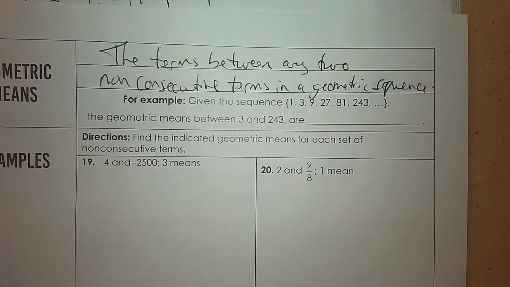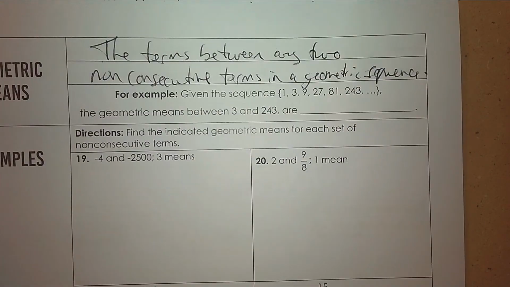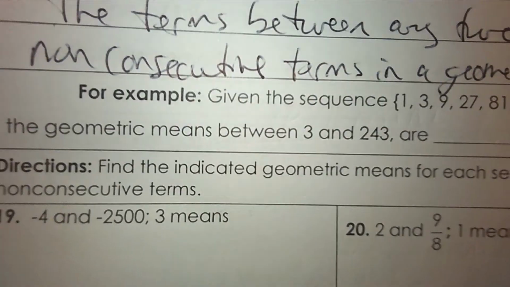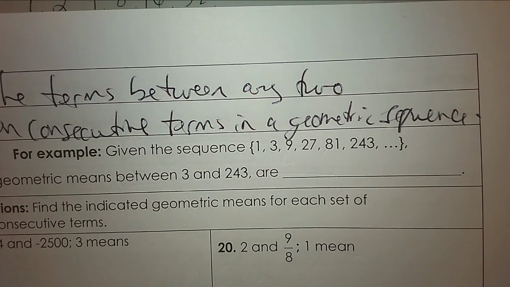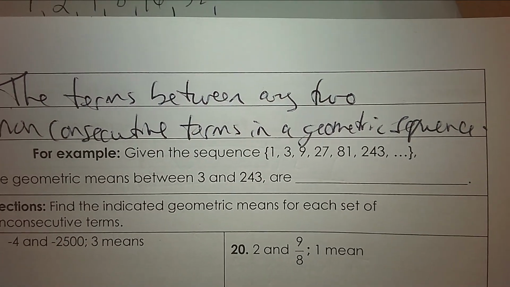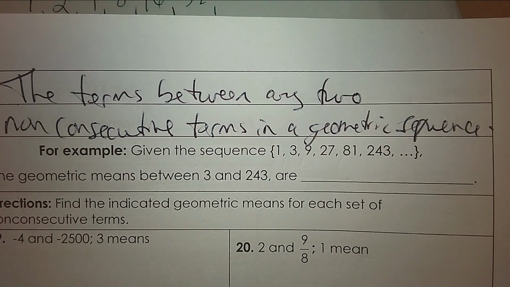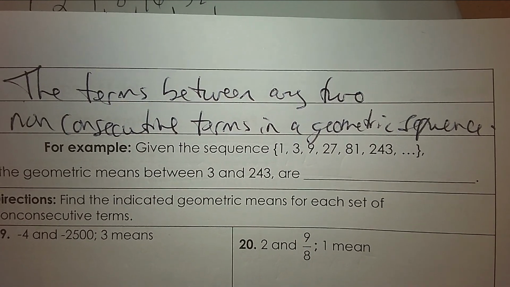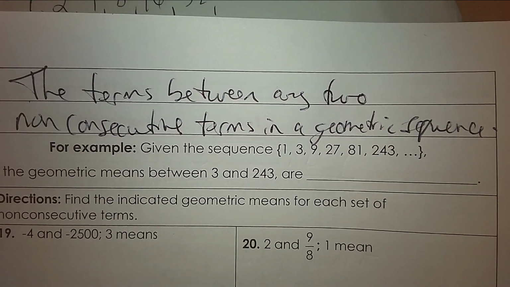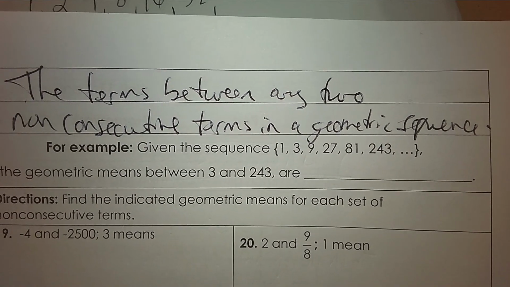And I know the screen went purple, now it's going back. I know it's hard to see a little bit. So the terms, oh, you're going to come back? Maybe? Thank you. So the terms between any two non-consecutive terms in a geometric sequence. Hey, Michael. Feeling better?